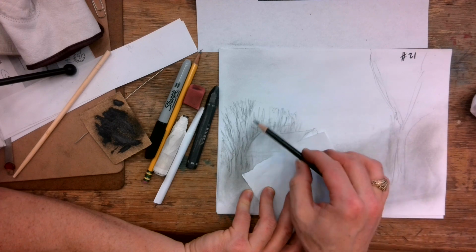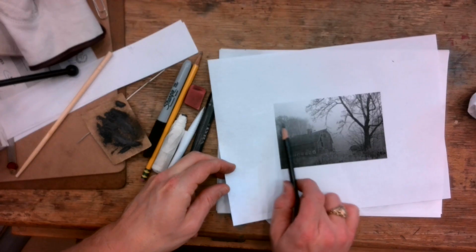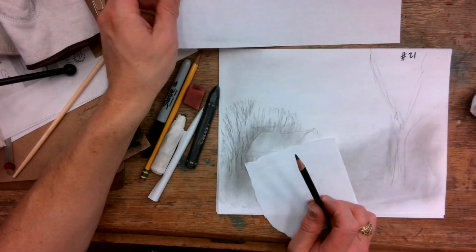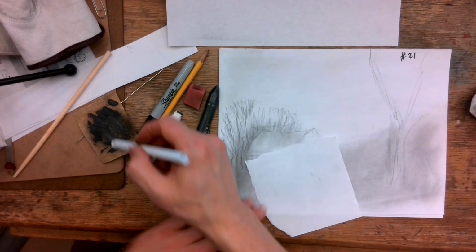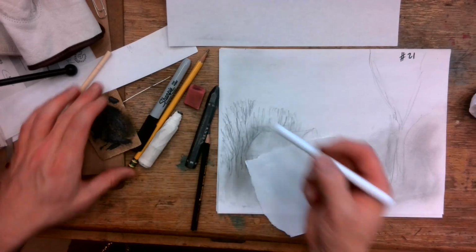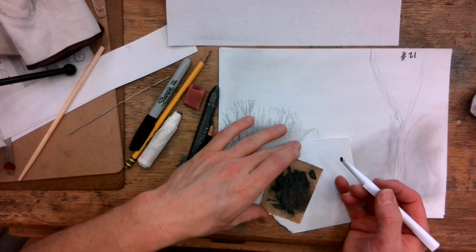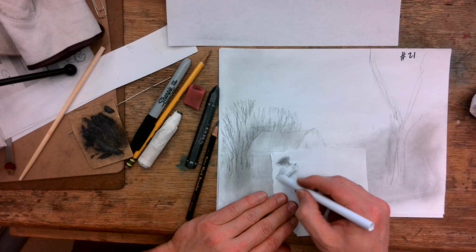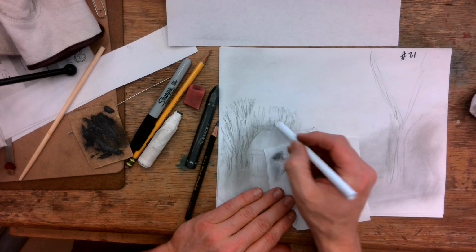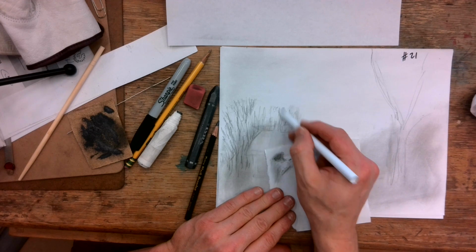Notice how much lighter the branches in the picture get as they get further away. I'm kind of comparing this versus that. As they get further away, they do get a lot lighter. So that's where my blender is going to come in useful. I can actually use the blender to draw them. I'm going to pick up some graphite from my sandpaper and put it onto the blender. I'm going to test it out on a piece of my paper here so it doesn't get too dark. I'm going to use the blender just like it's a felt tip marker to draw some of these trees back here.